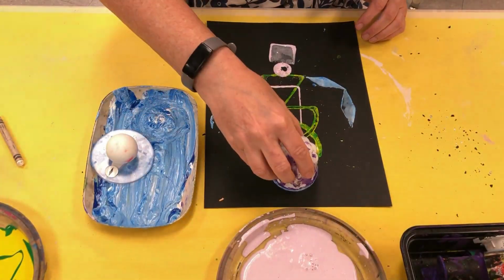Today we are going to paint in our skin color. It doesn't have to be realistic. It can convey an emotion. You get to choose whatever color you want. So let's get going. Hello, my talented artists.